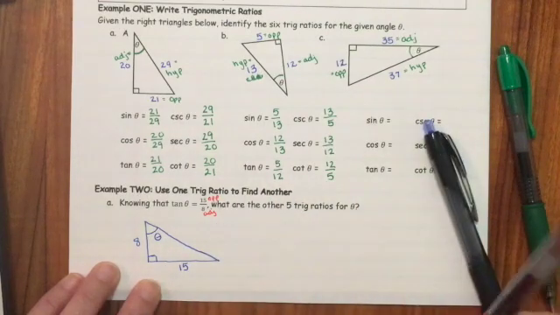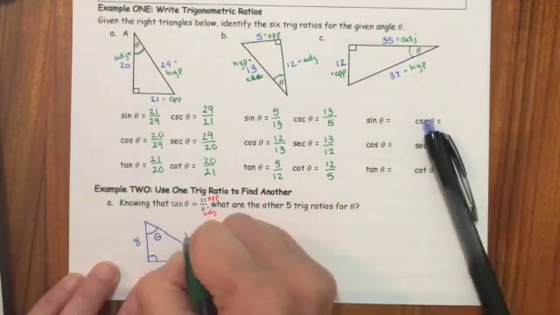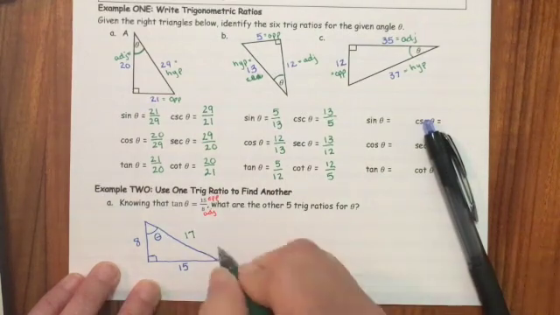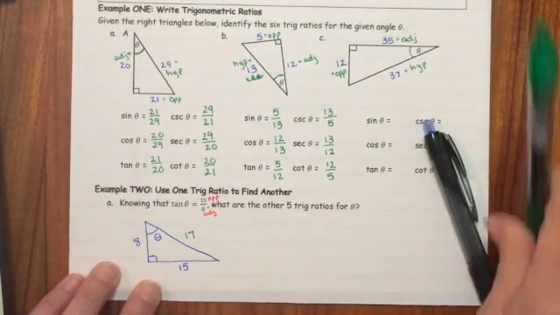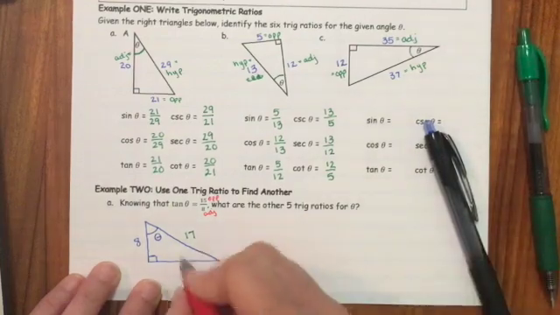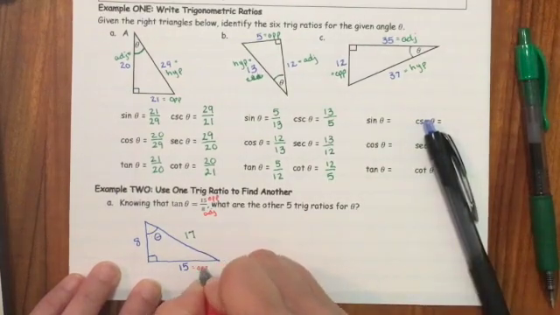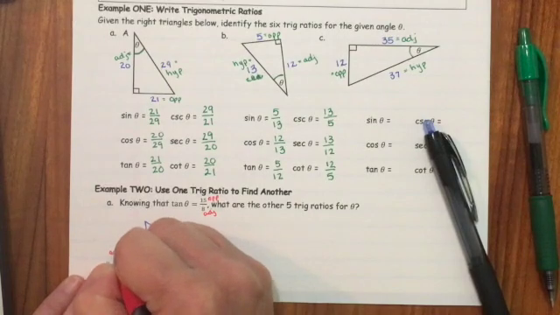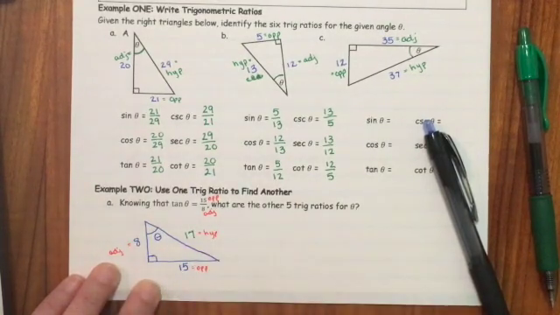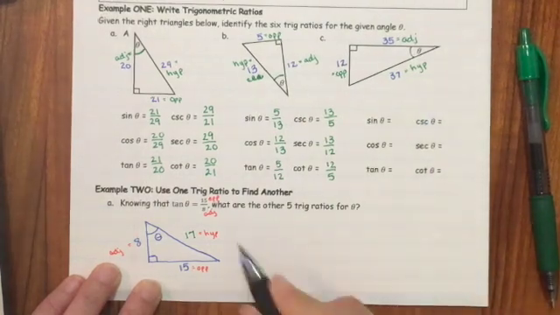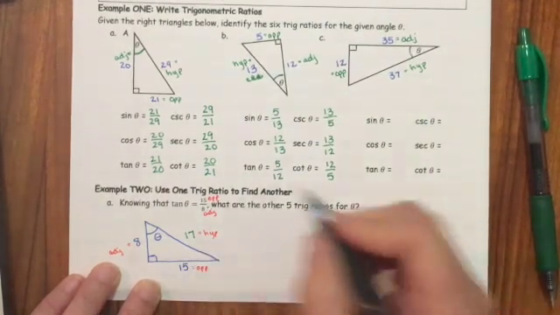I'm going to write it in a different color just to let you know we had to use the Pythagorean theorem to find that. So we've already labeled 15 as our opposite, 8 as our adjacent, 17 we had to go out and find is our hypotenuse. So now I'm going to write my other 6 ratios.